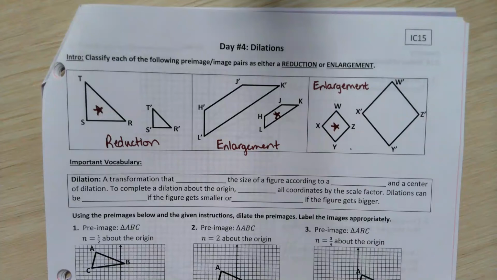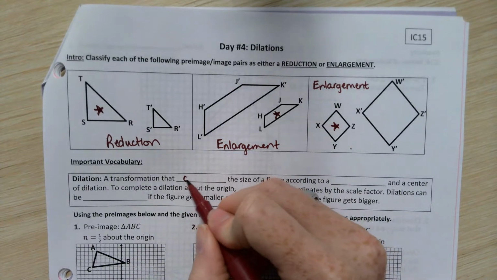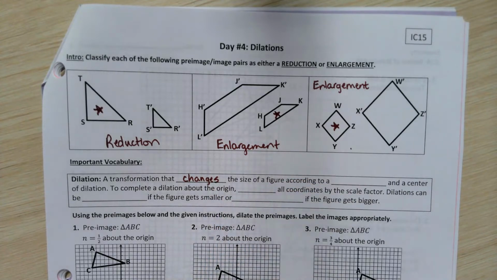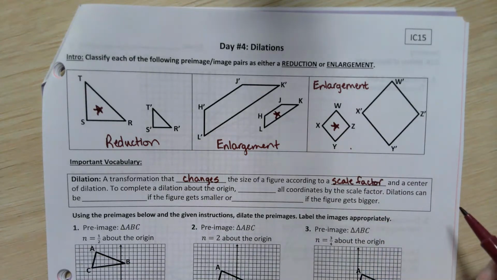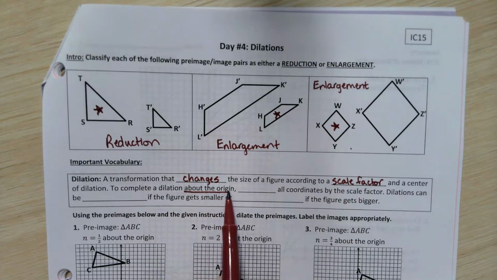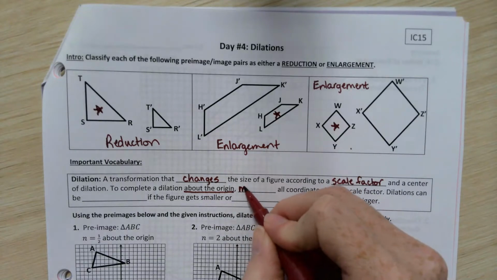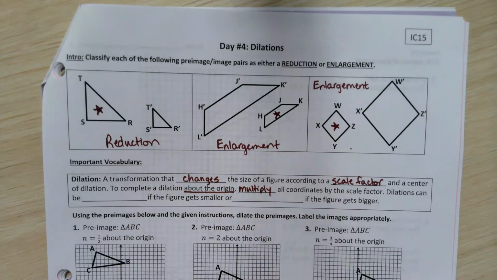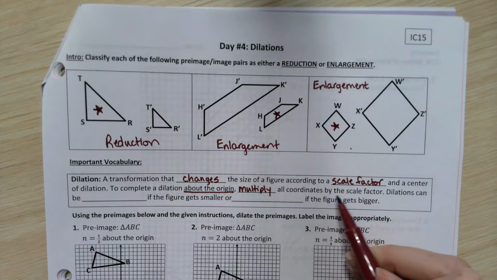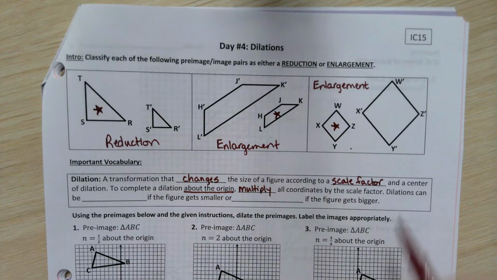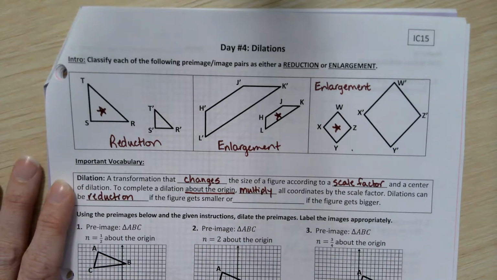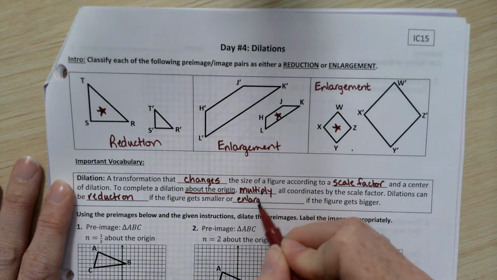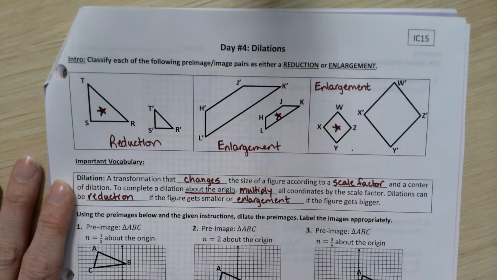As we think about dilations in general, they're easy to spot because they're going to be transformations that change the size of the figure. And the way that that happens is by a scale factor as well as a center of dilation. All of the dilations that we'll do in class are going to happen using the origin. And so because of that, we're really just going to be multiplying all of our coordinates, both the x's and the y's, by the scale factor. And so what that will cause is either a reduction, like we talked about up above, if the figure is getting smaller, or it'll be an enlargement if the figure is getting larger or bigger.